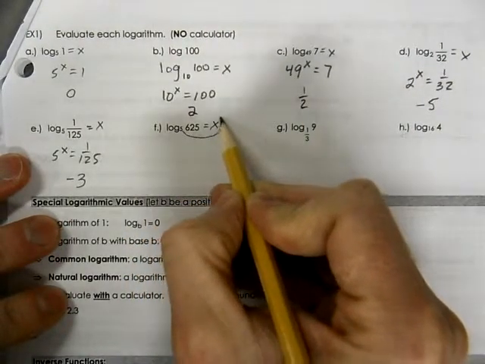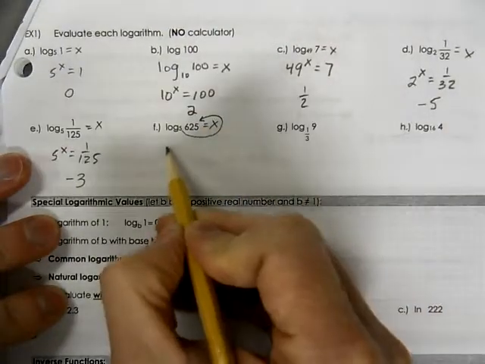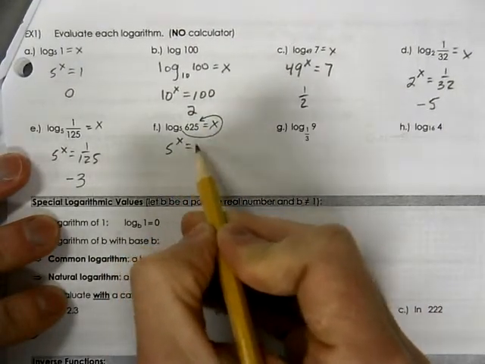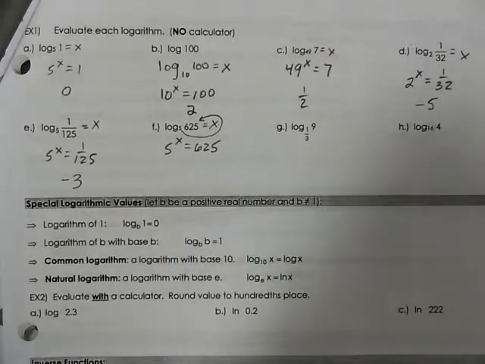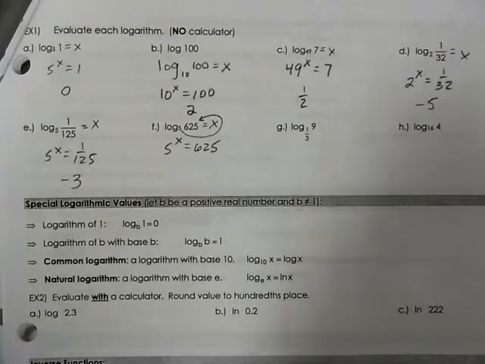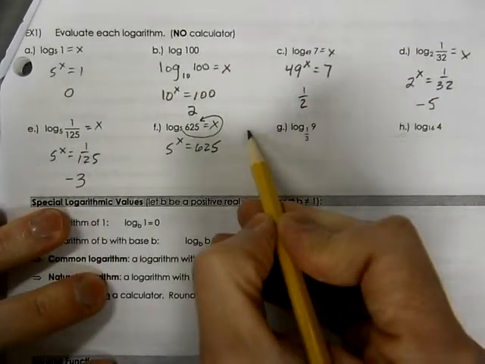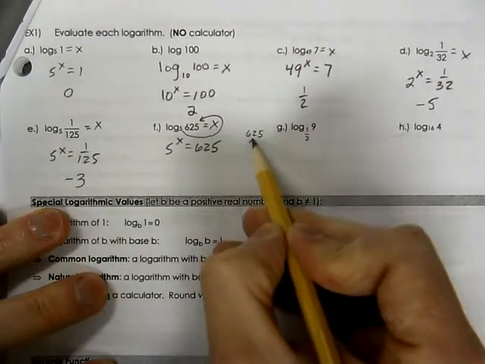Again, sometimes we like to think about the curl, which is 5 to the x power equals 625. So we're trying to evaluate 5 to what power? There are ways to use your calculator with this, but you can't just type in the normal log button. That's the common log, which is base 10, so that's not going to work. You've got to think about what times what times what is going to make 625. There's a couple ways you could do it. You could just take 625 itself and start breaking it down.